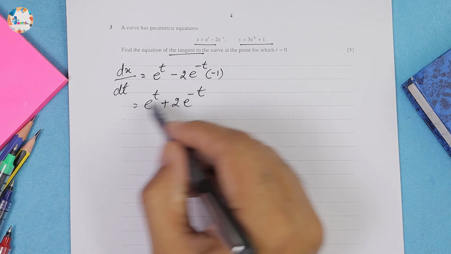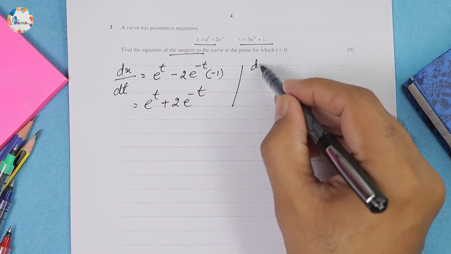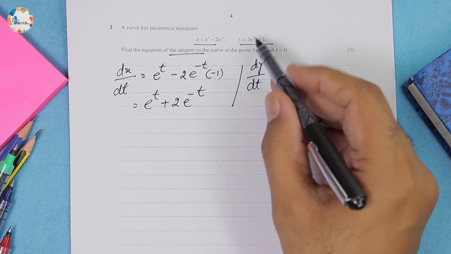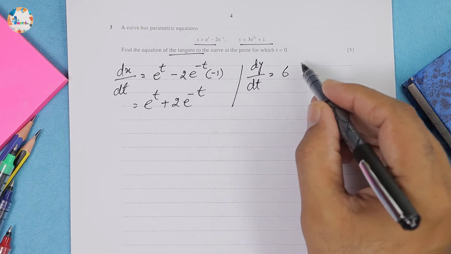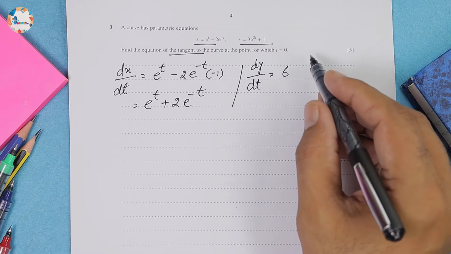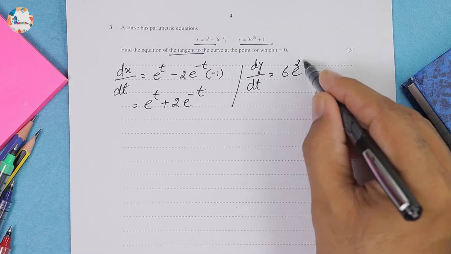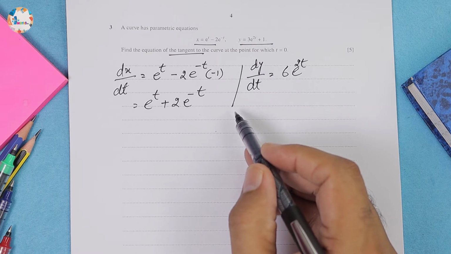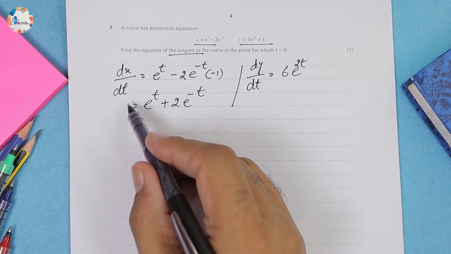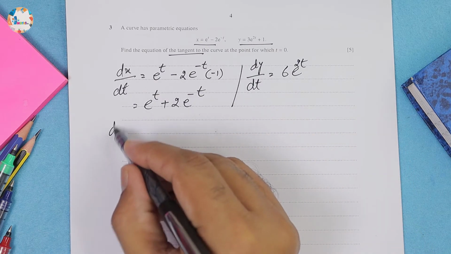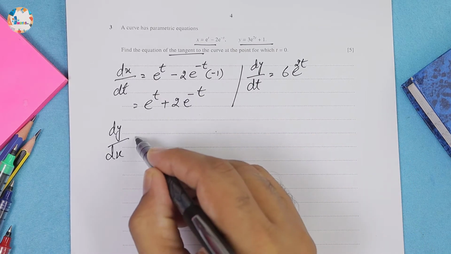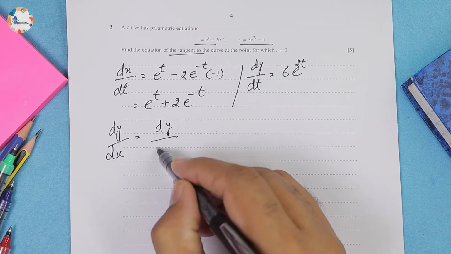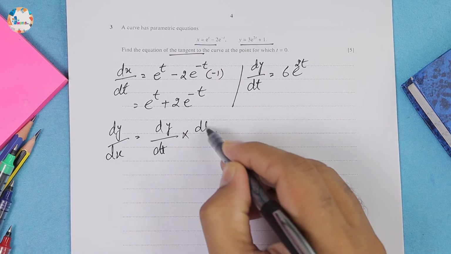This will be dx by dt, and now we can find dy over dt as well, which is equal to 3 into 2, 6 e raised to the power 2t. Now we found dx by dt and dy by dt. Now we can write dy over dx, and we know dy over dx is equal to dy over dt into dt over dx.